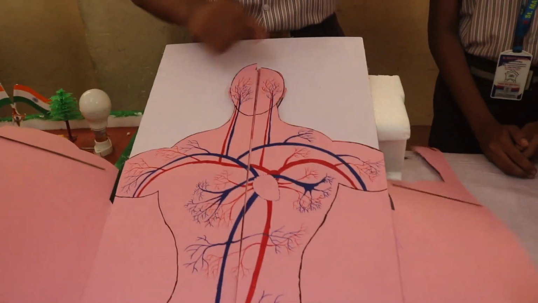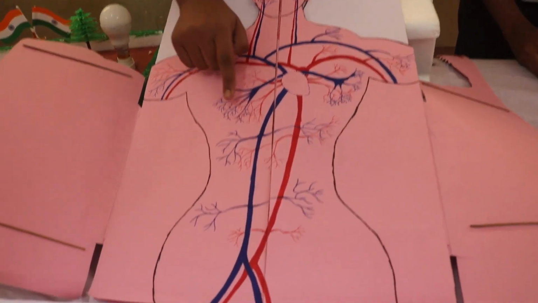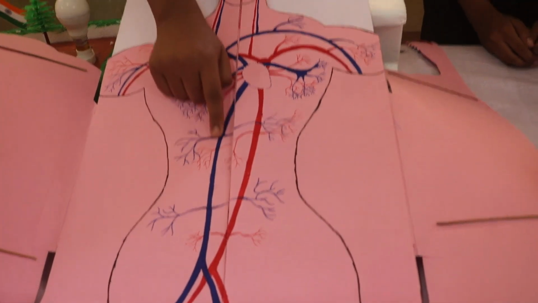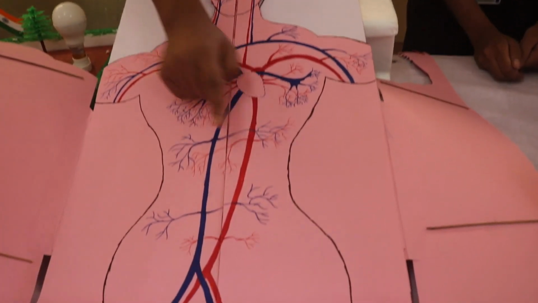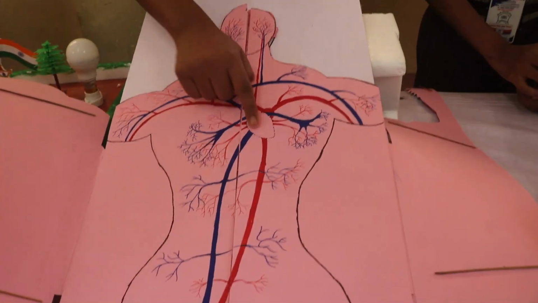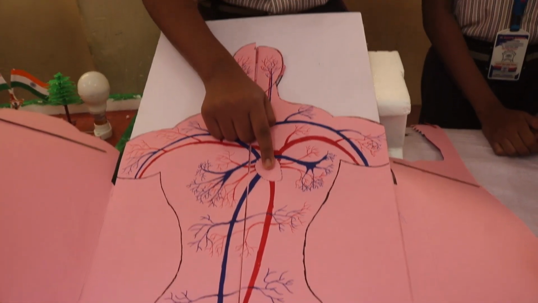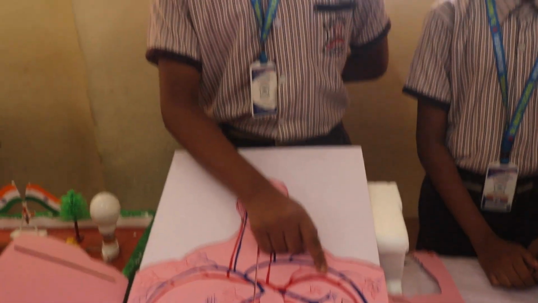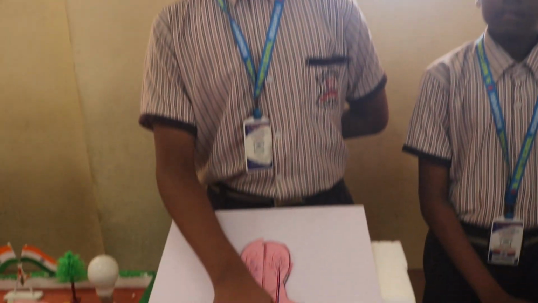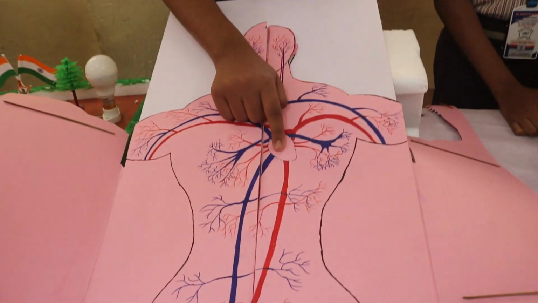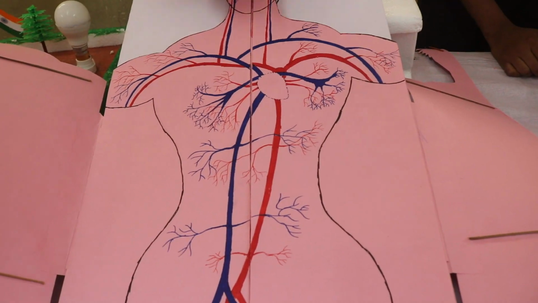Good morning, sir. This is a model of the human body. After a layer of skin, this is the circulatory system. These are veins, these are arteries. The veins carry impure blood to the heart, then the heart pumps the impure blood to the lungs, then the lungs purify the blood, and the purified blood is transferred to the heart. Then the heart pumps the purified blood to all the parts of the body.